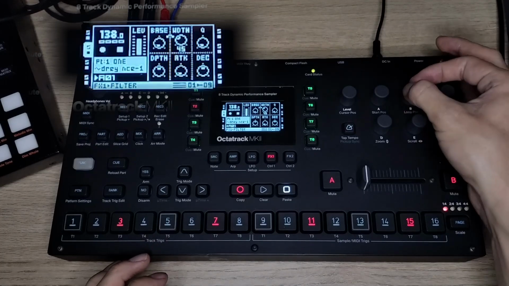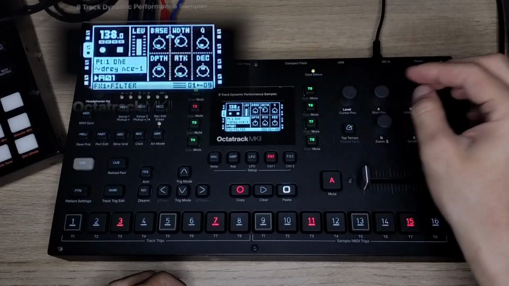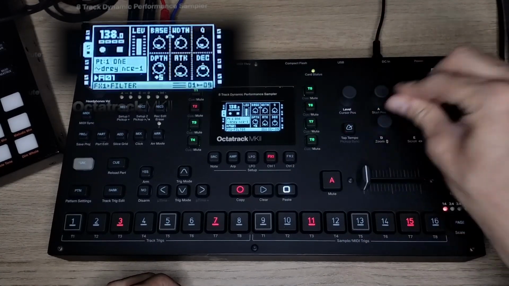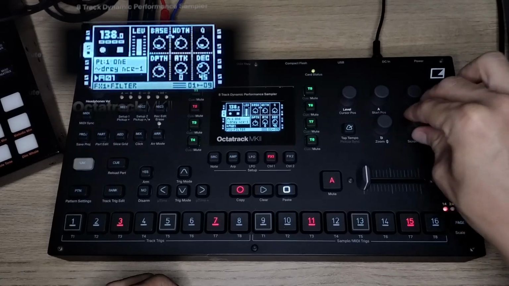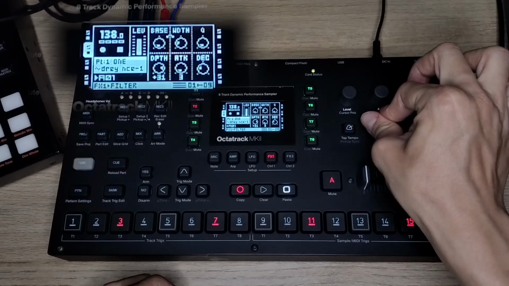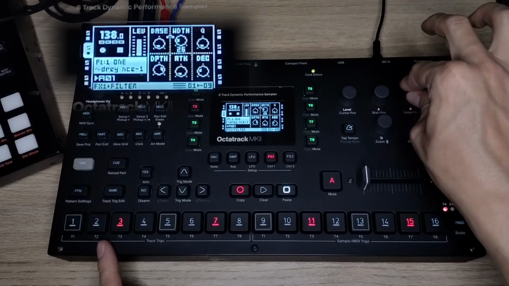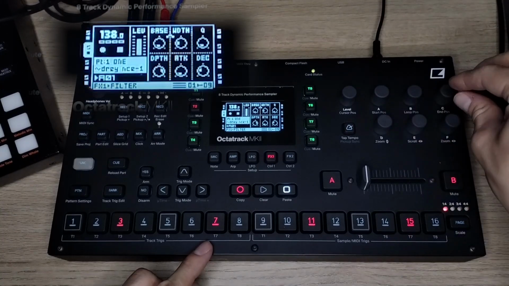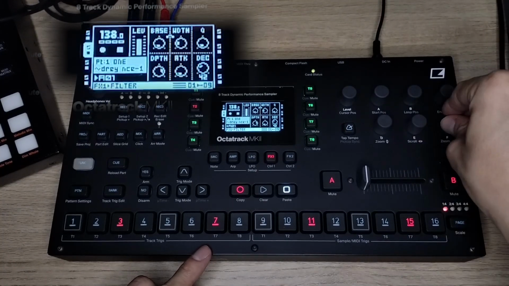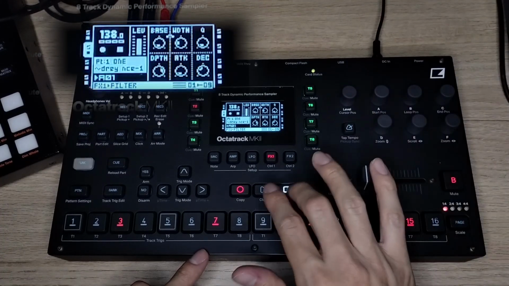So I close the filter and use my envelope controls, which are depth, attack and decay, and just open the depth, which will open this filter with each trigger, and let's use the decay just a bit.